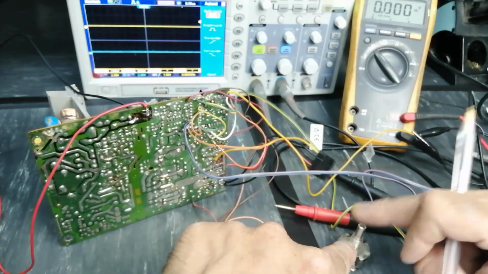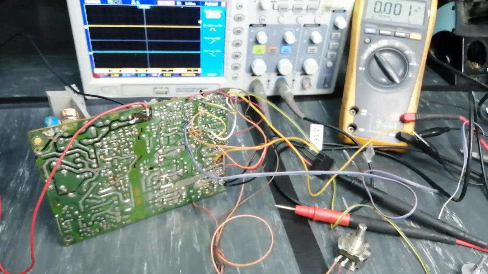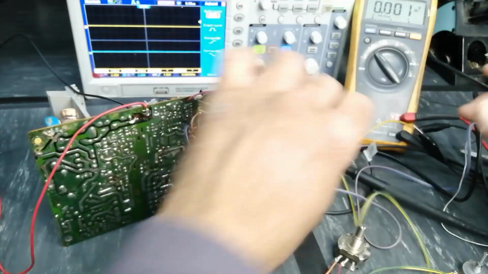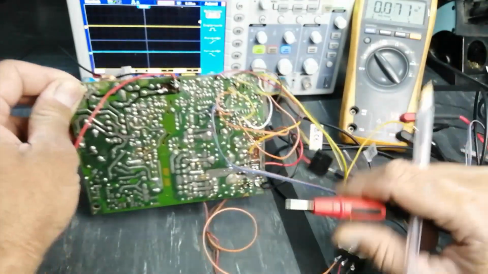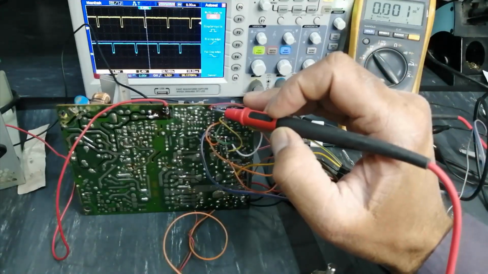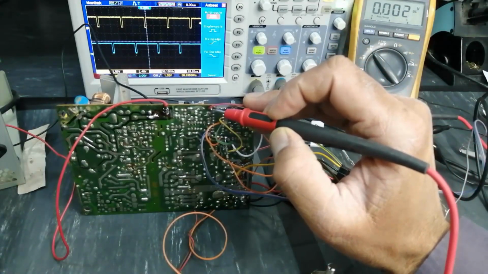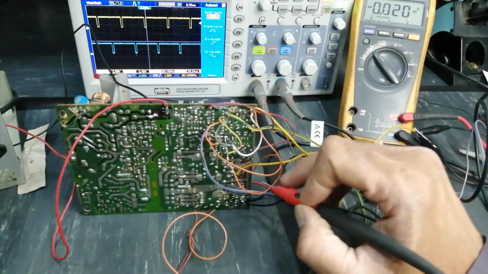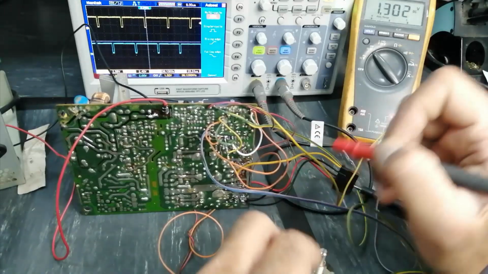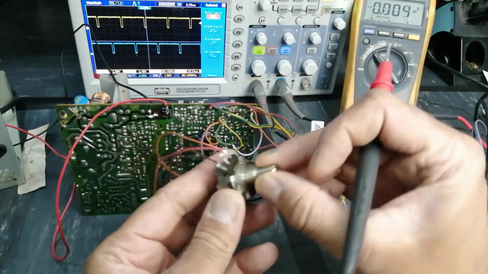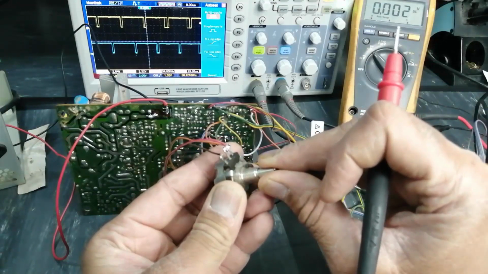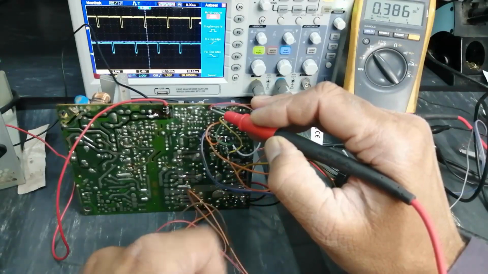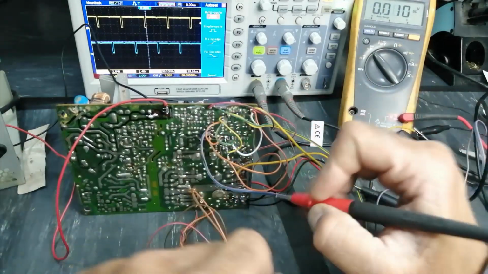So I will generate a reference and we will take output on the output terminal. Let's start and we will monitor the pins. This time I have reference 0 volt at pin number 1, 0 volt, and I am taking 1.3 volt. So if I increase the reference, I applied 0.386 volt in the reference pin number 1.